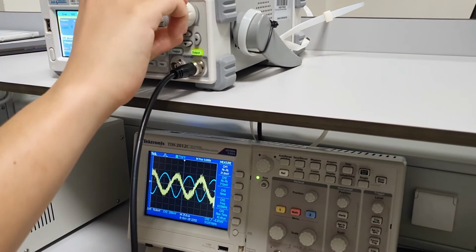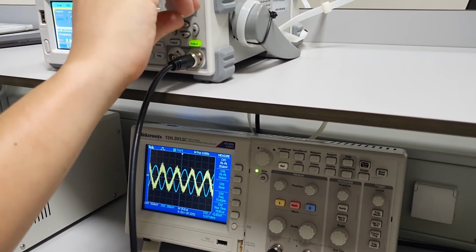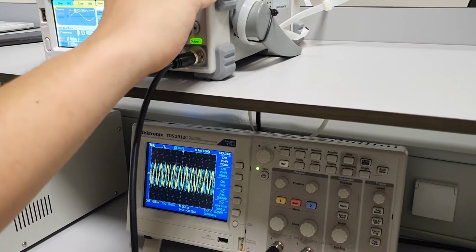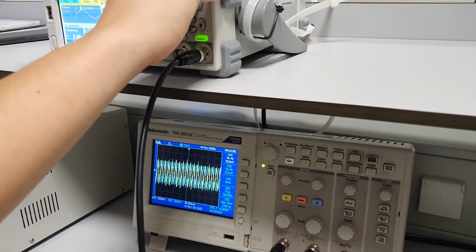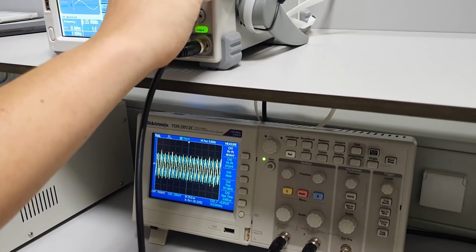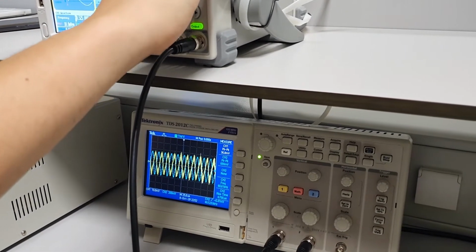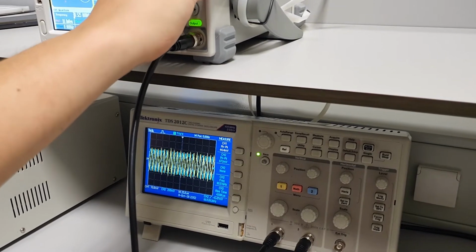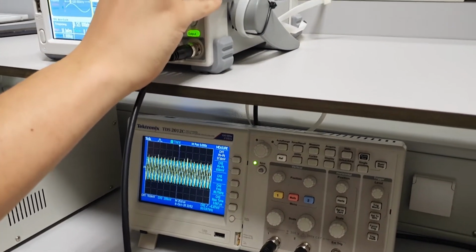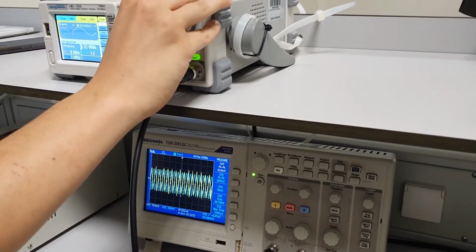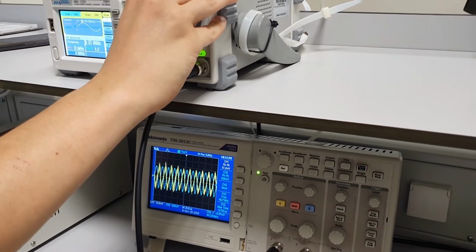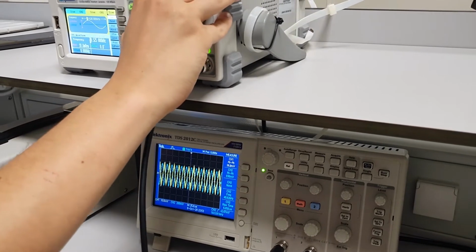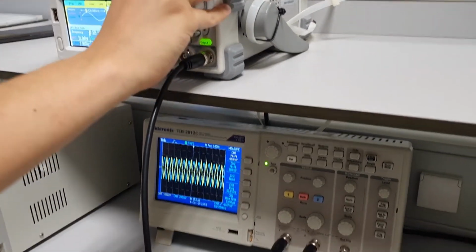Okay, now we are increasing our input frequency. 70 kilohertz. Yes. It starts to decrease at 30 or 50 kilohertz.